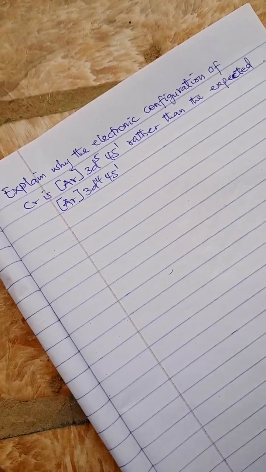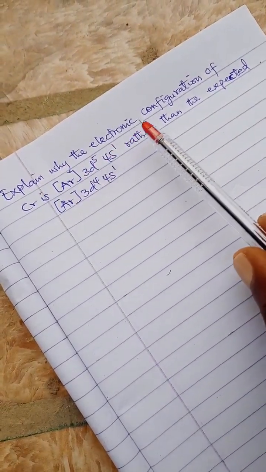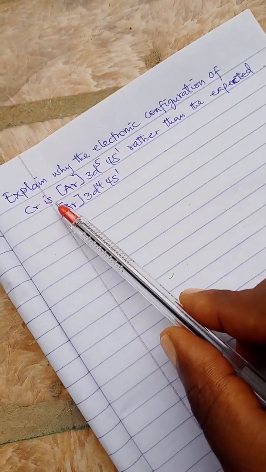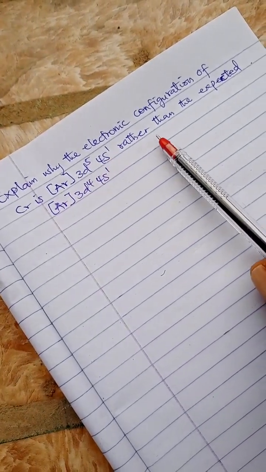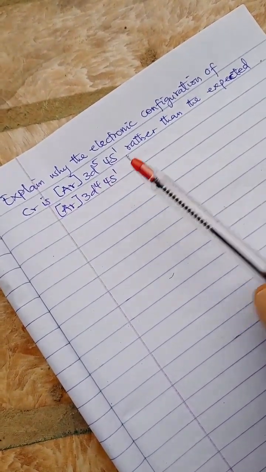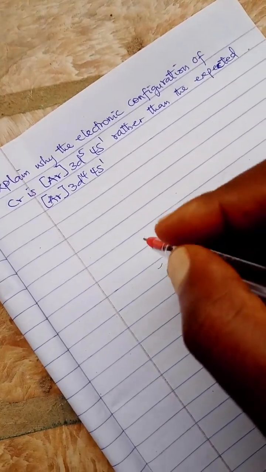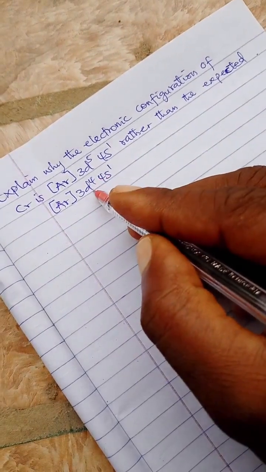In this video, we want to answer this question that says, explain why the electronic configuration of chromium is argon 3d5 4s1 rather than the expected argon 3d4 4s2. Now, the answer to this is because of the stability of the d orbital.